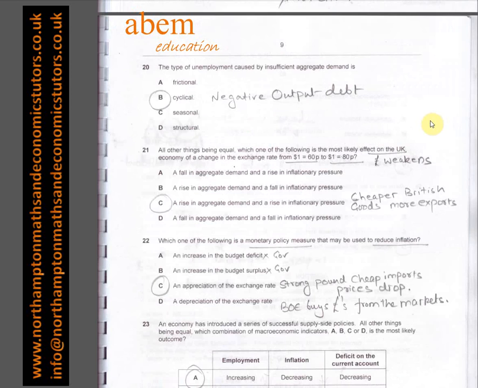Question number 20. It's a straightforward question. A type of unemployment caused by insufficient aggregate demand is cyclical. We have negative output and debt, and there is no demand in the economy, so firms are reducing the number of people and trying to finish off the inventory they have.